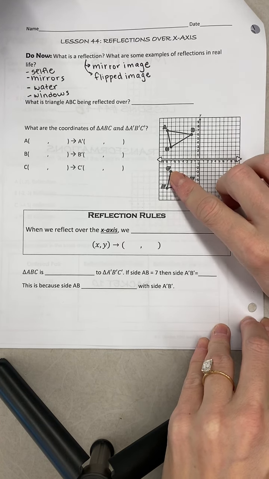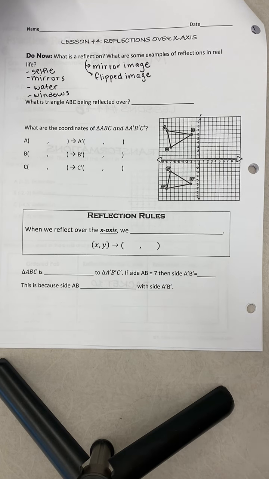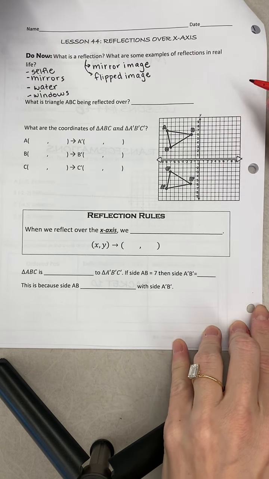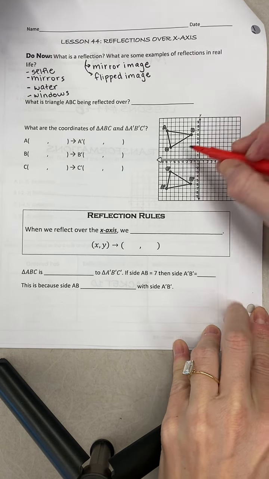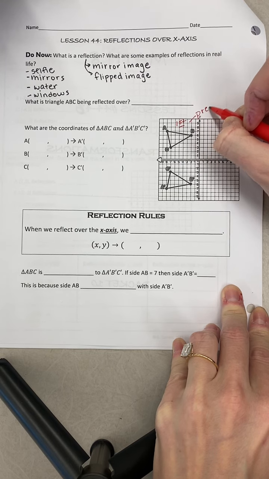So triangle ABC is the one that comes first. When we have an image that comes first, we call this our pre-image. It's the one that's there previous to the reflection taking place. So this one, just ABC, is the one that comes first, and we call this our pre-image.